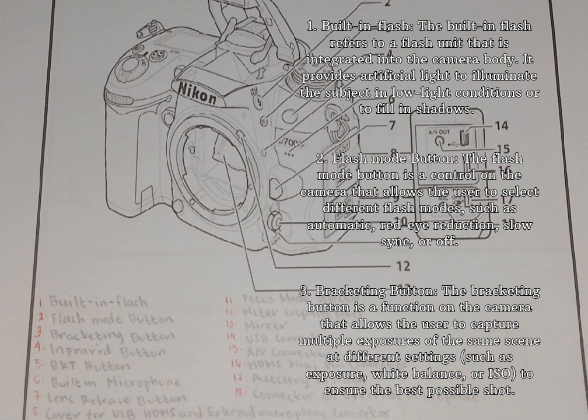Number 2. Flash mode button. The flash mode button is a control on the camera that allows the user to select different flash modes such as automatic, red eye reduction, slow sync, or off.